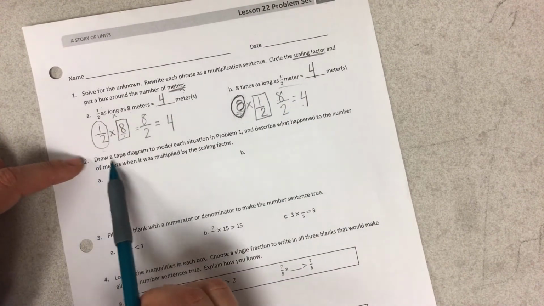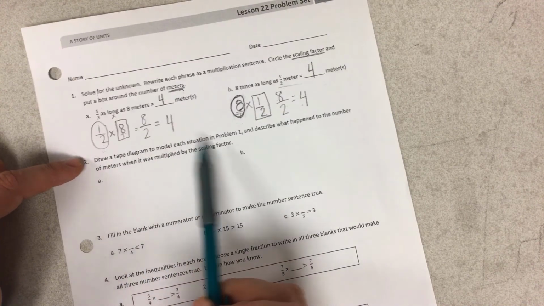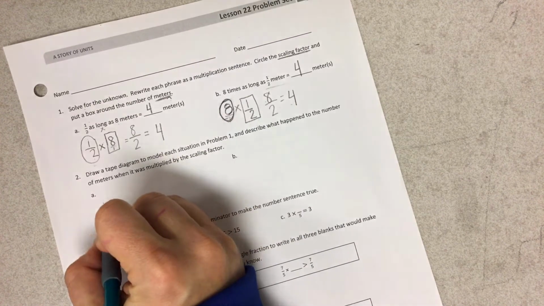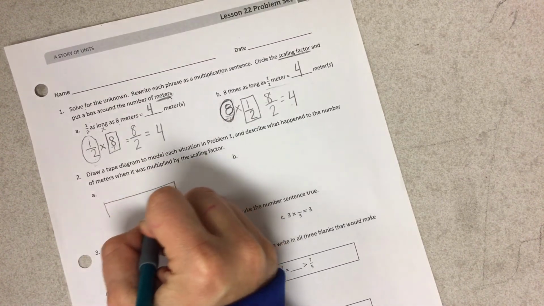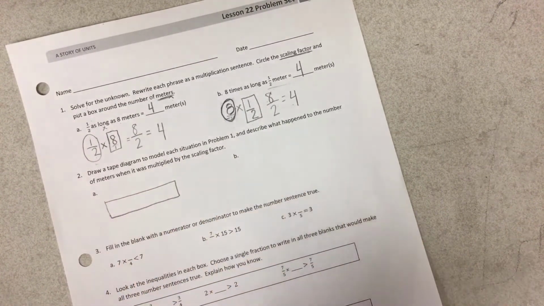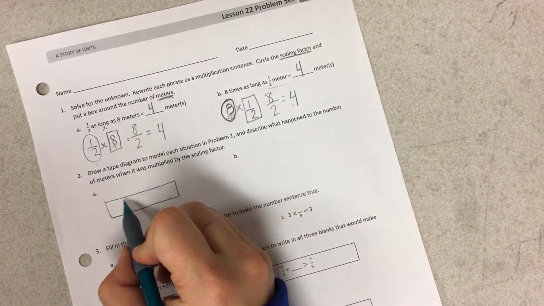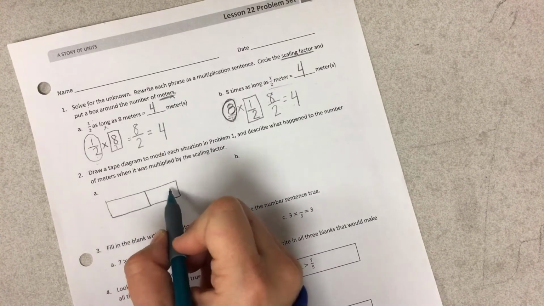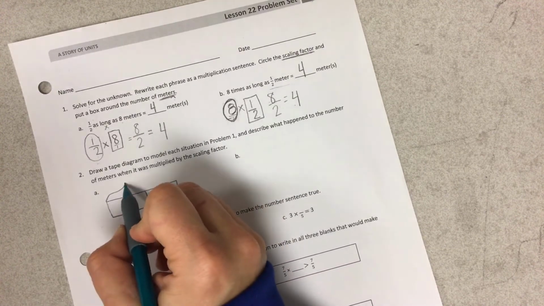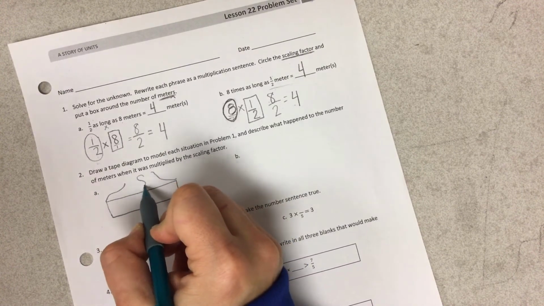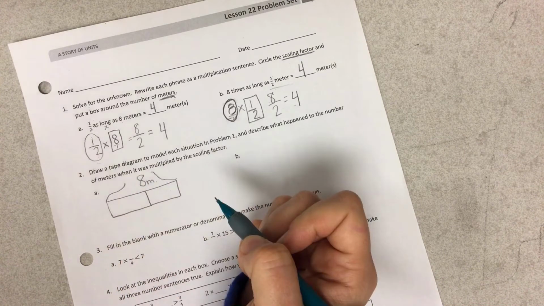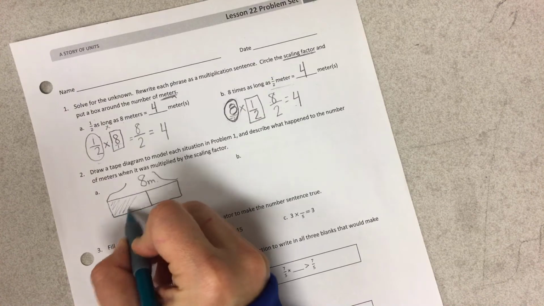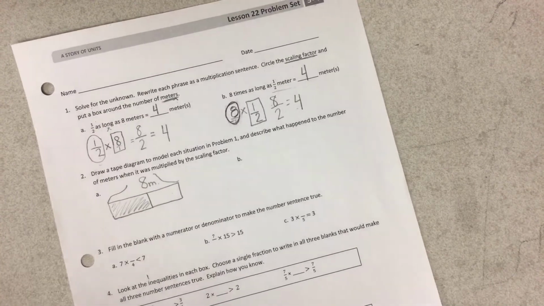So the next one, it says to draw a tape diagram to model this, so to be able to see this. So here is where my tape diagram is going to come in. And this is where I think you guys are really going to be able to see, okay, I see what the difference is. So I have half, okay, so remember I've got half, and what I have is my whole, or what I am measuring is that 8 meters, okay? So this is my half that I was looking at, okay?